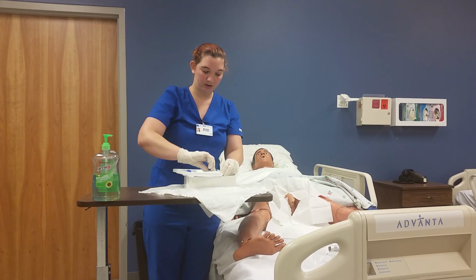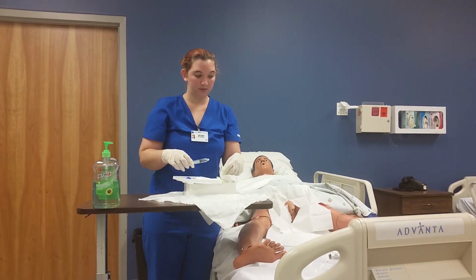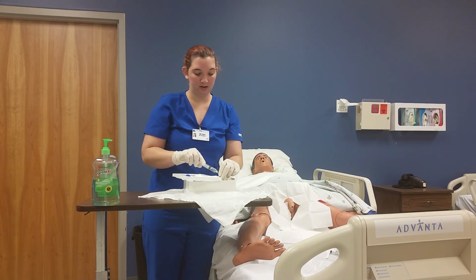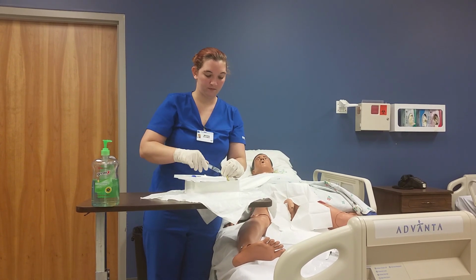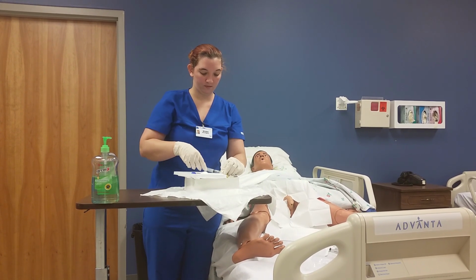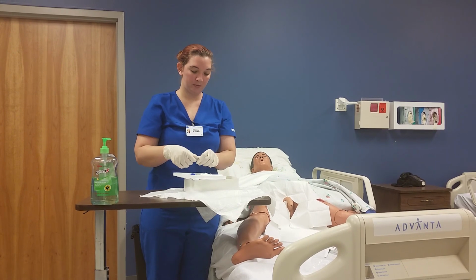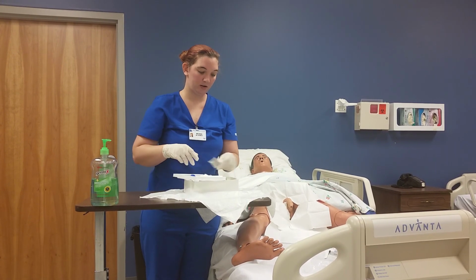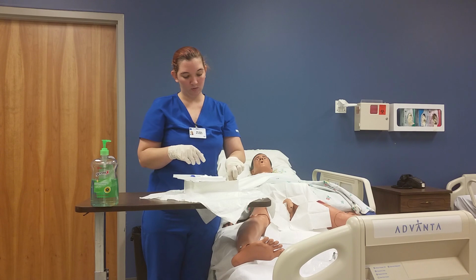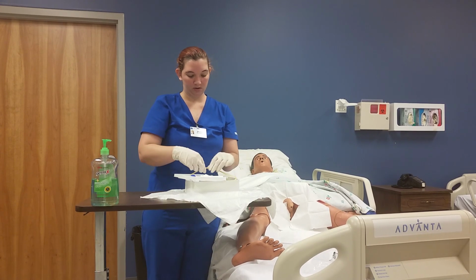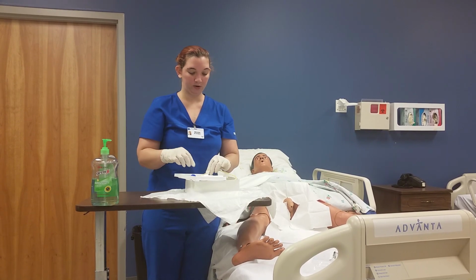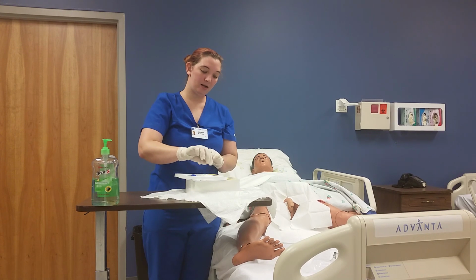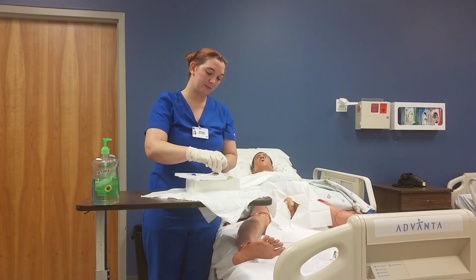I'm going to go ahead and hook up my syringe. I'm going to get rid of my cap because I don't need it. Now that that's open, I'm going to open up my lubrication, pour some here. I'm going to get rid of that because I don't need it anymore. I'm going to go ahead and lubricate my catheter. I'm going to take my normal saline and pour it onto these.